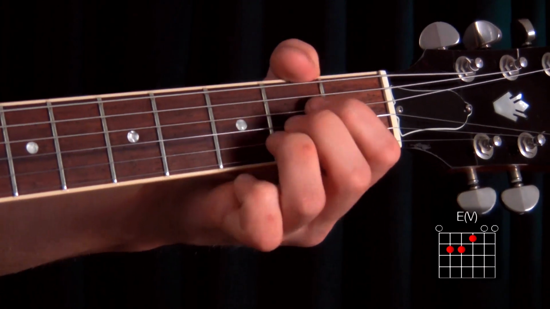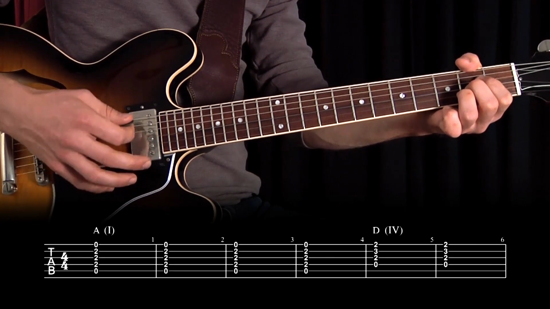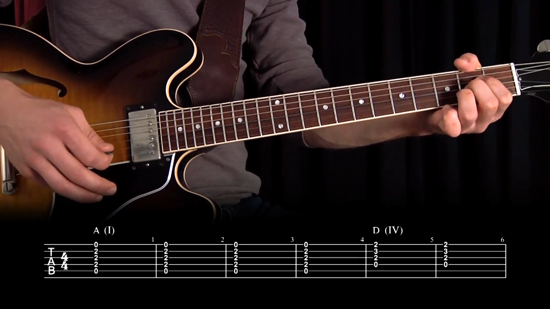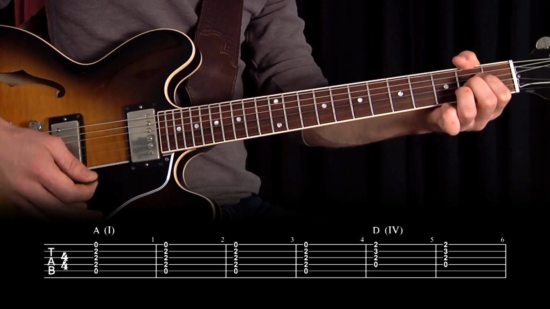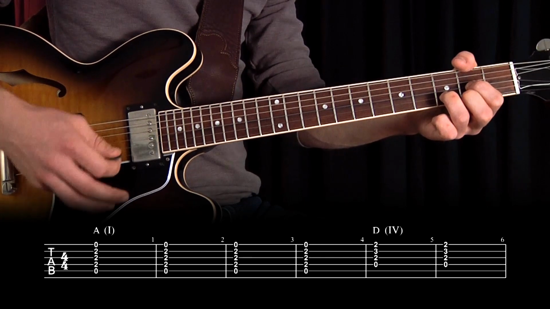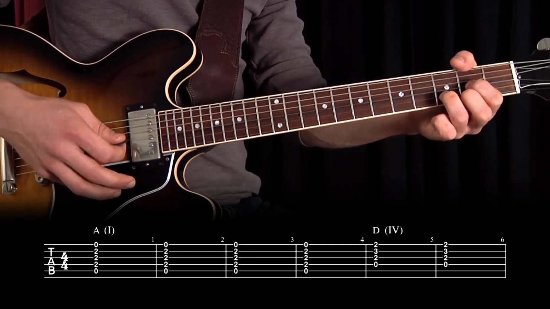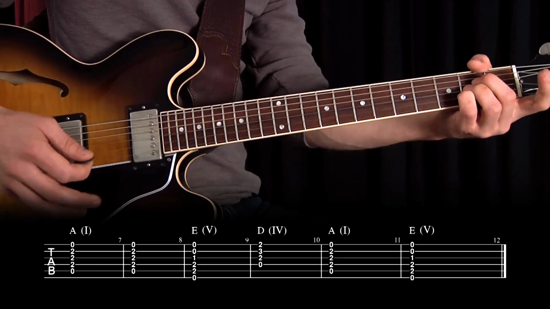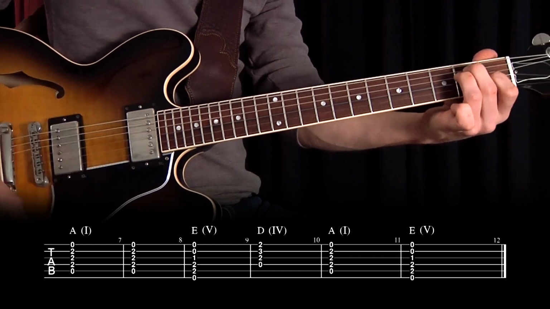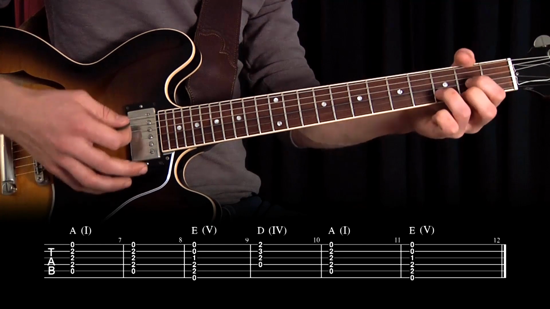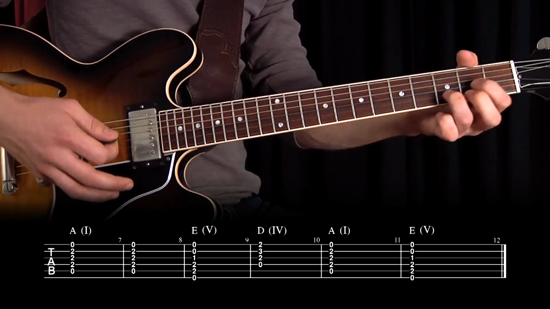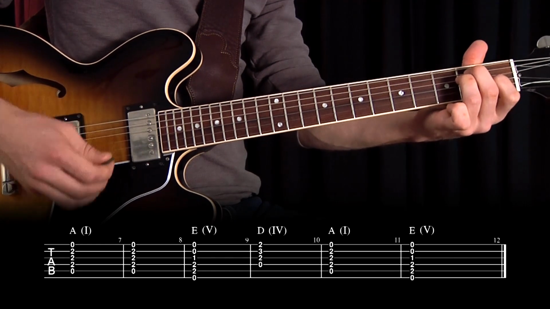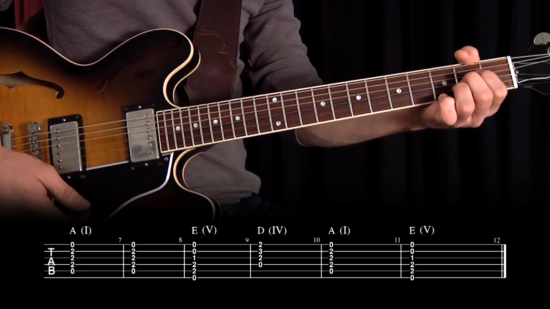So once again, it's 4 bars of the 1 chord, 1, 2, 3, 4, and D now, the 4 chord, for 2 bars, 1, 2, back to the 1 chord for 2 bars, 1, 2, then the 5 chord, the fast bar, D for 1 bar, A for 1 bar, and E for 1 bar, and then the whole thing starts over.